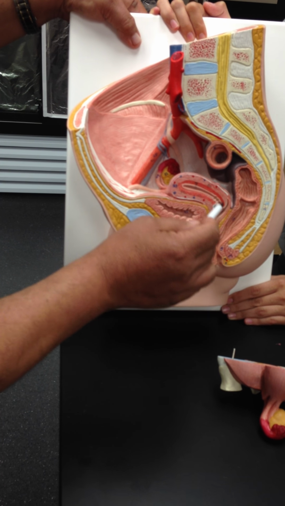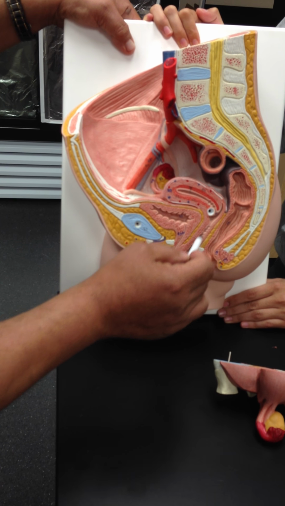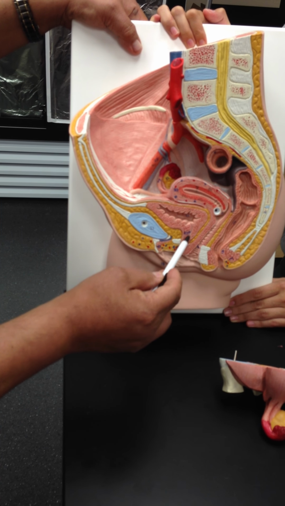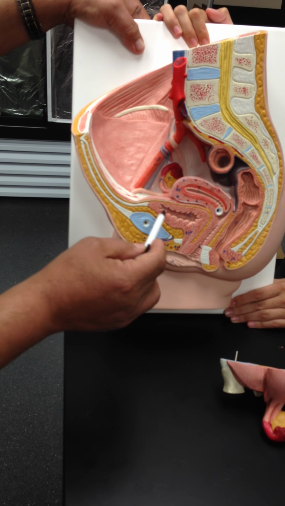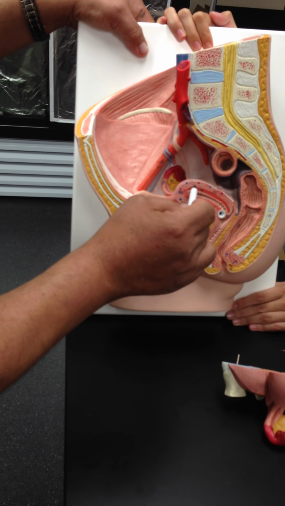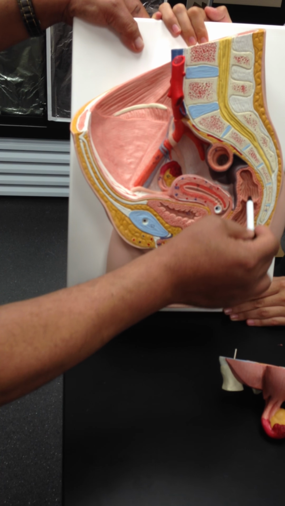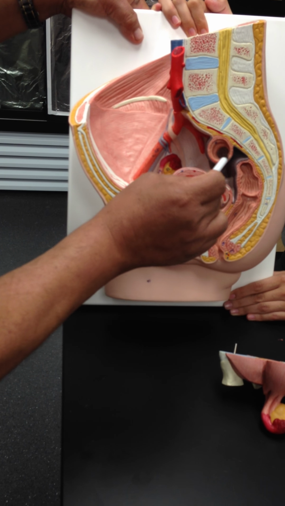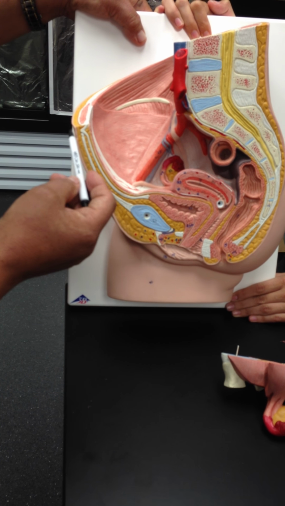Anterior to the uterus and the vagina, we have the urinary bladder, ending with the urethra. So anteriorly located is the urinary bladder, back to it is the uterus, back to the uterus is the rectum and the anal canal. What about this? This is a cross section in one of the loops of the colon.